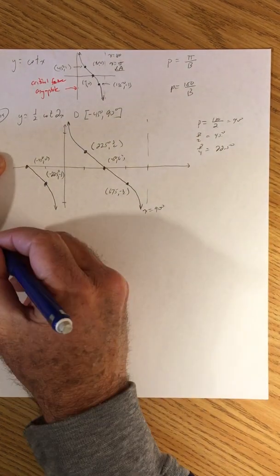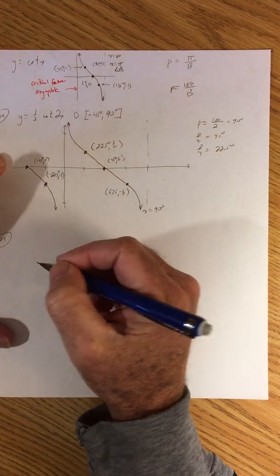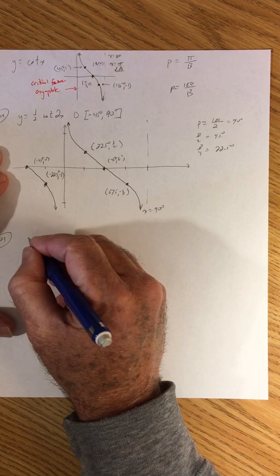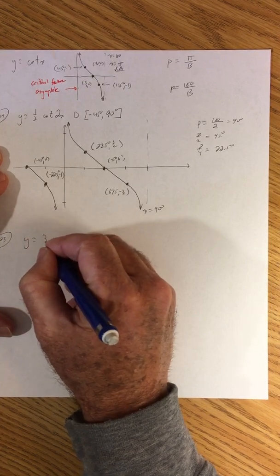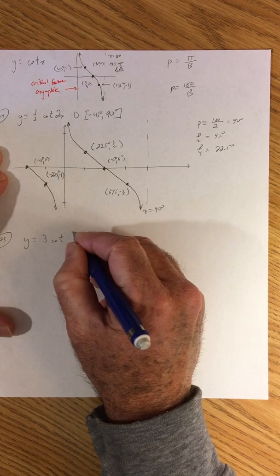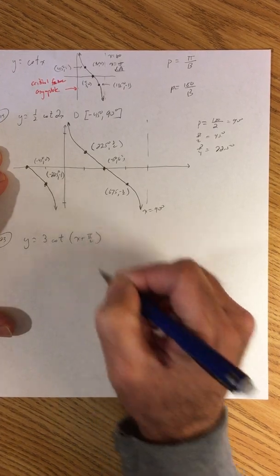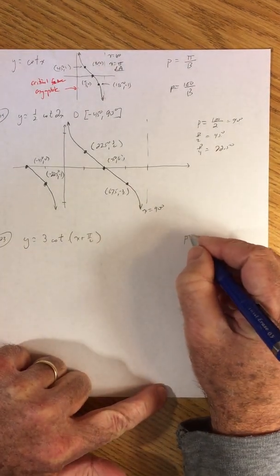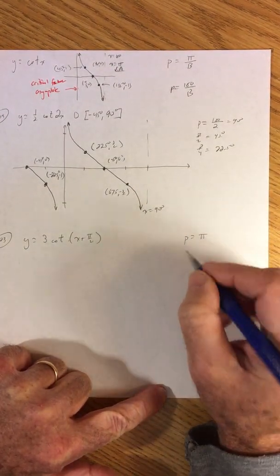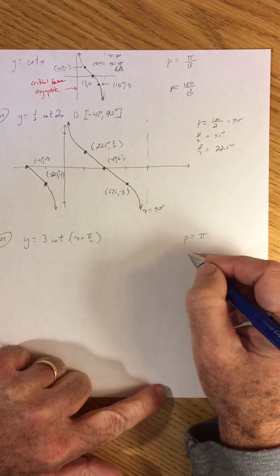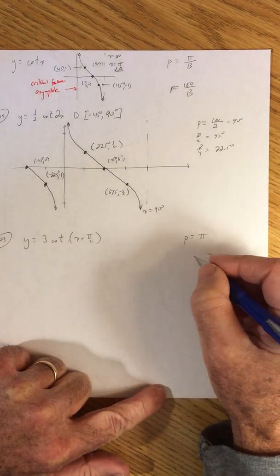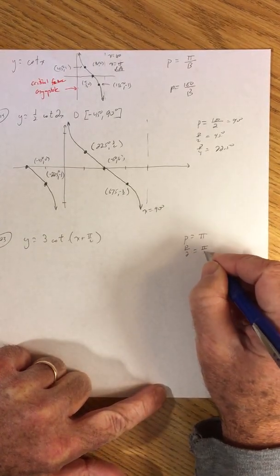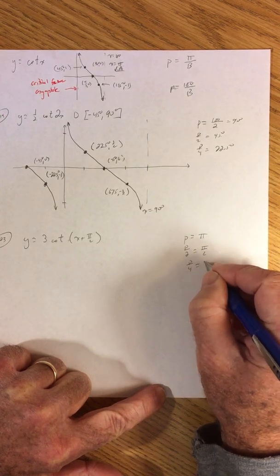Problem number 2 is number 23. Our second problem is number 23, and it is y is equal to 3 cotangent of x plus pi over 2. This time we do not have a period change, so our period is going to end up being pi, because that's the period of a cotangent graph if it's not changed. We do have a shift, though. We should write this down. Half period is pi over 2, and quarter period is pi over 4.